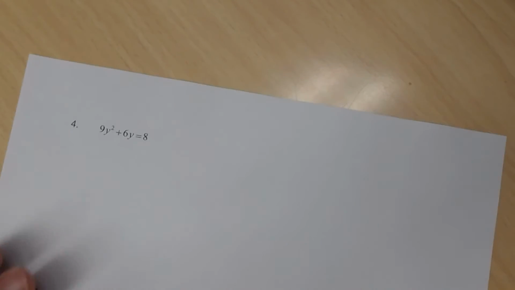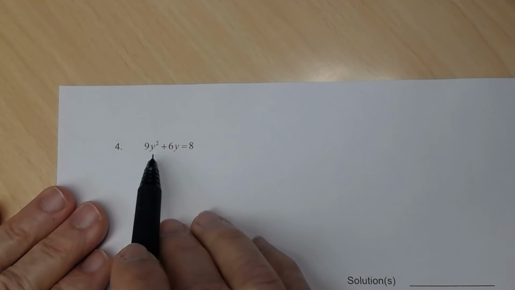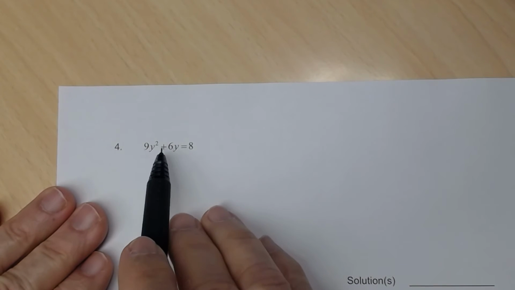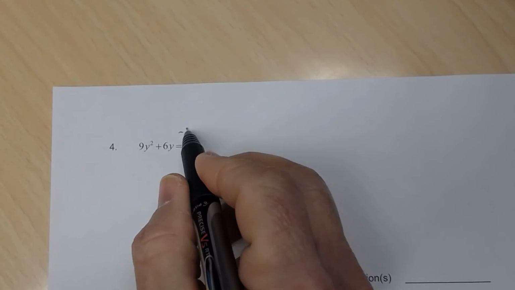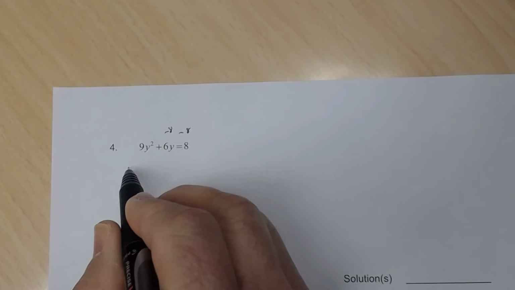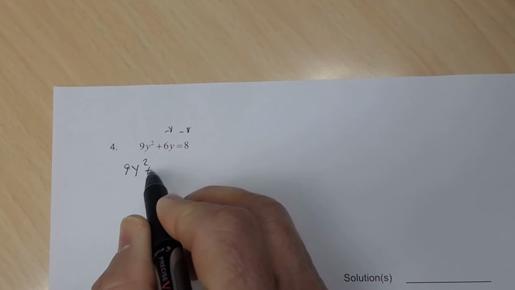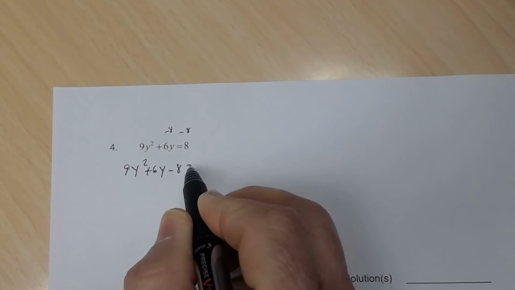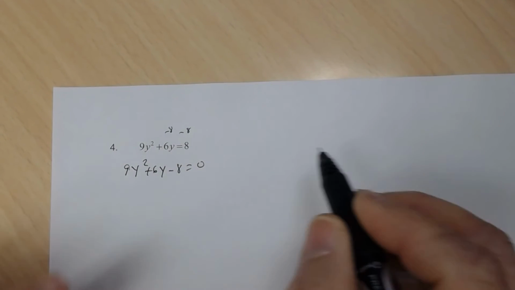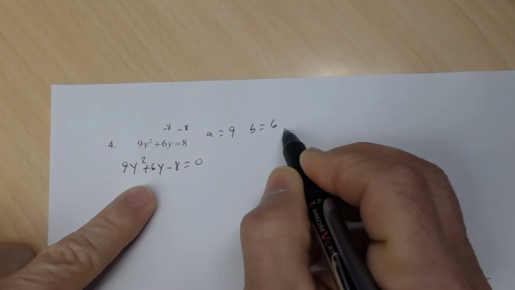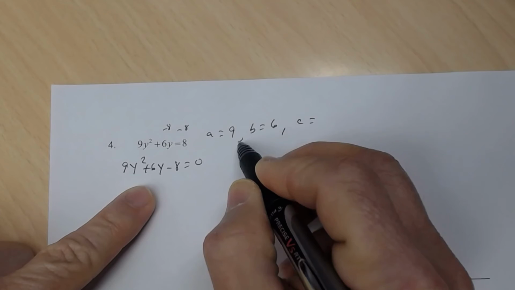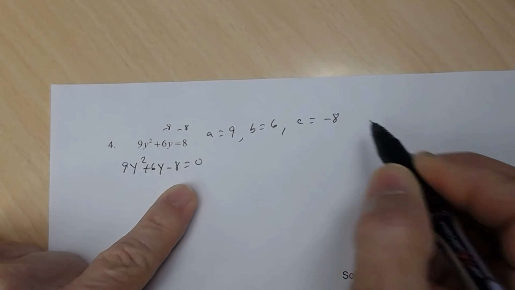Number 4. This time your variable is y, but it's not in descending order, it's not in standard form, so let's go ahead and rewrite this in standard form. So I'm going to subtract 8 from both sides, so I get 9y squared plus 6y minus 8 equals 0. And so now a is 9, b is a positive 6, and c is negative 8.